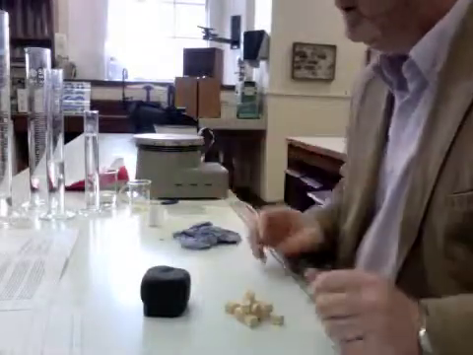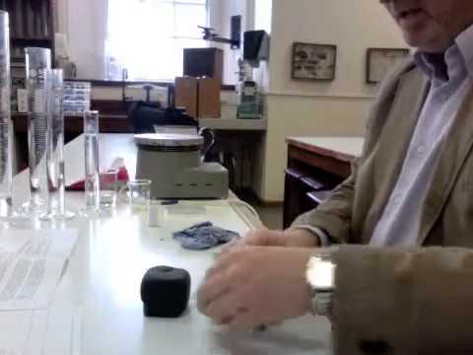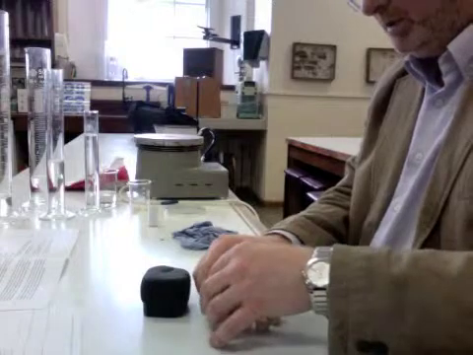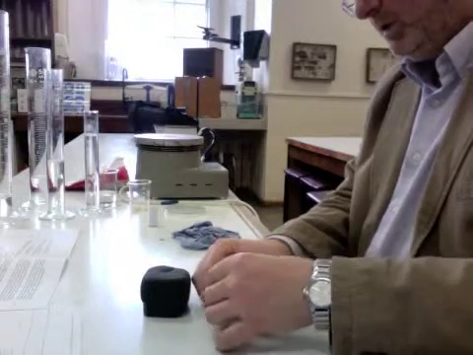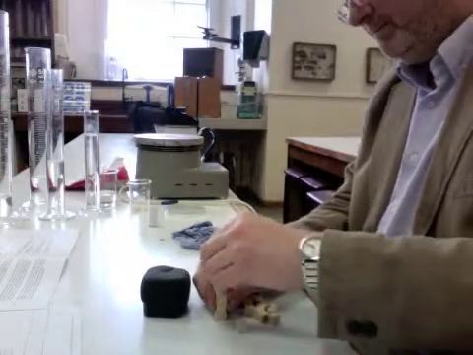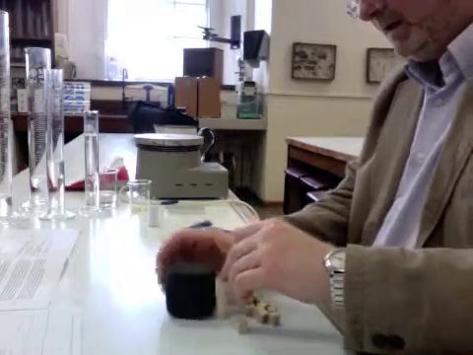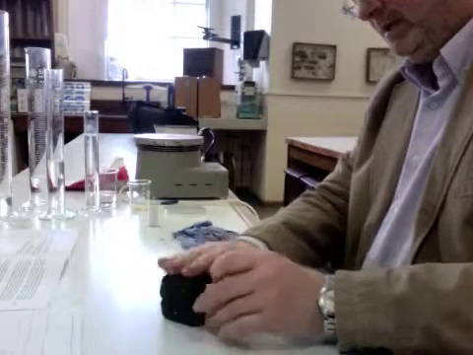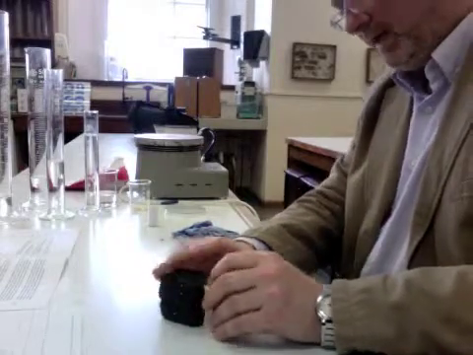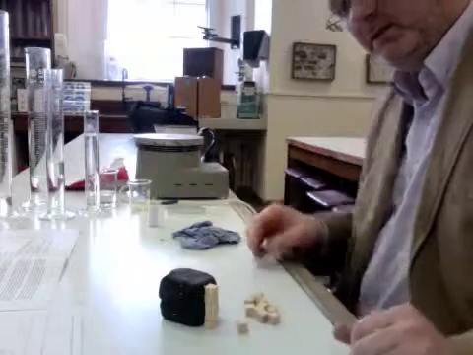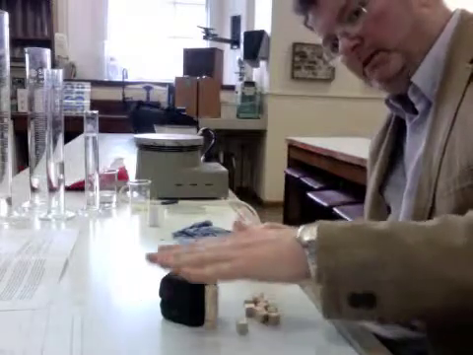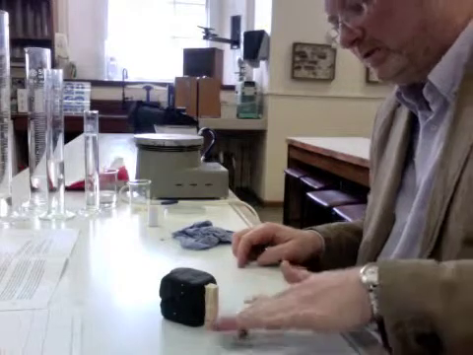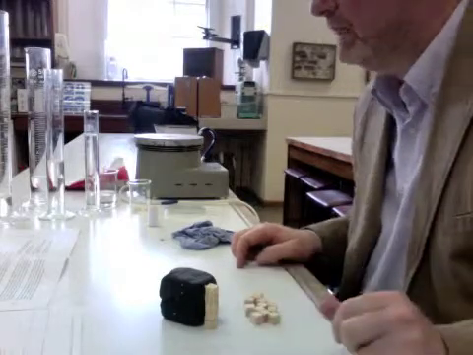If I take 5 of the little wooden blocks and stack them one on top of the other, you will see that 5 blocks stacked on top of the other are level with that plasticine block. So there's 5 blocks worth up the side.